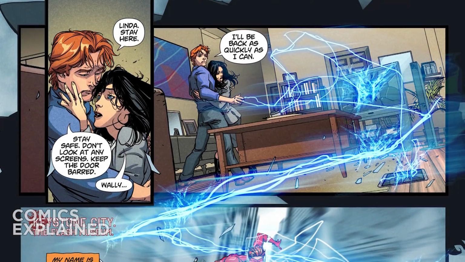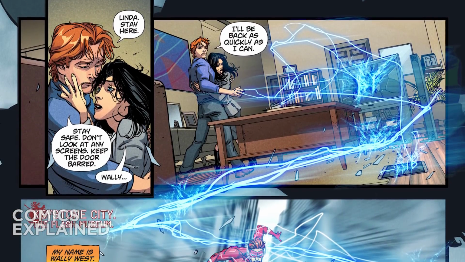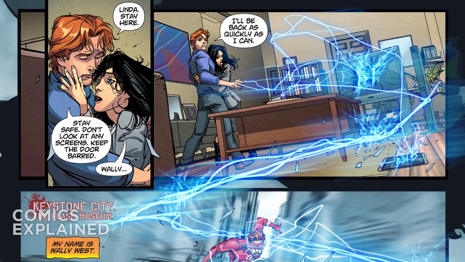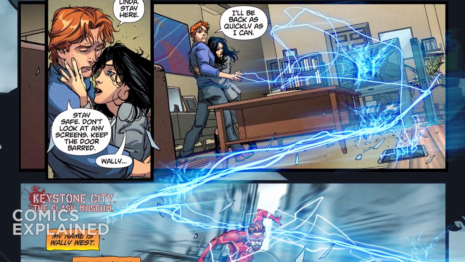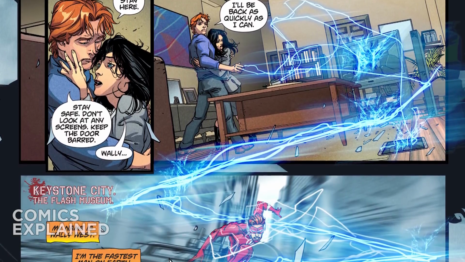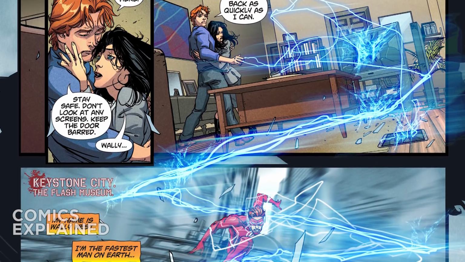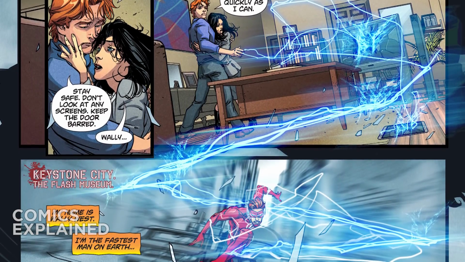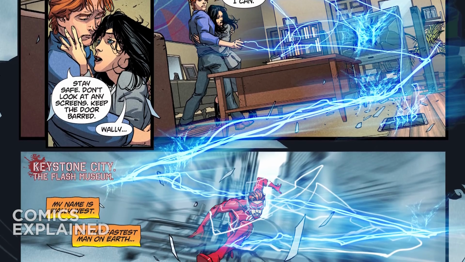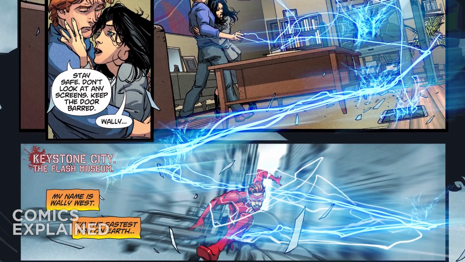So what this does is answer the question that so many people were asking, including myself. Where is Wally West? Where's Wally West in all of this? It initially picks up in Keystone City. You basically have Wally responding to everything that's going on, the fact that the anti-life virus more or less is spreading throughout the digital space.